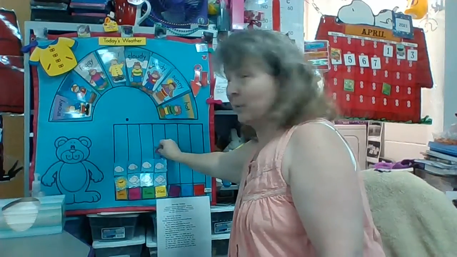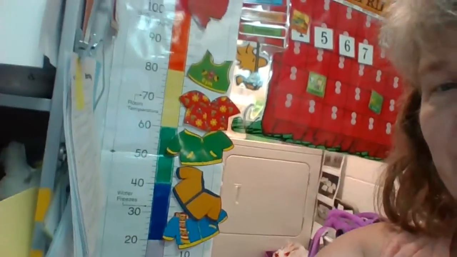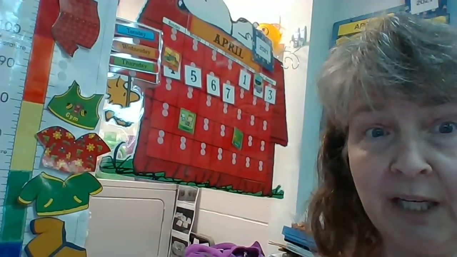And tomorrow it's supposed to be really rainy. But for right now, it's just cloudy and windy. Let's go ahead and look at our thermometer, and we'll see what we need to wear out at recess. Hopefully the rain will hold off until this afternoon so we can play outside. Our temperature is supposed to be around 77 degrees again today, just like yesterday.